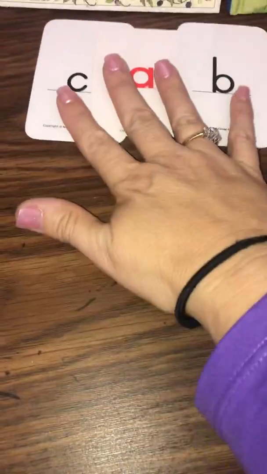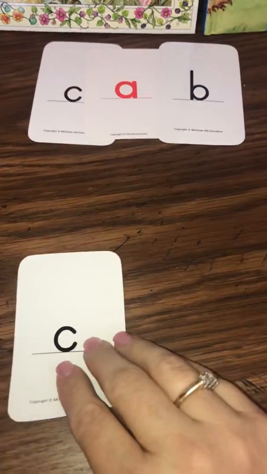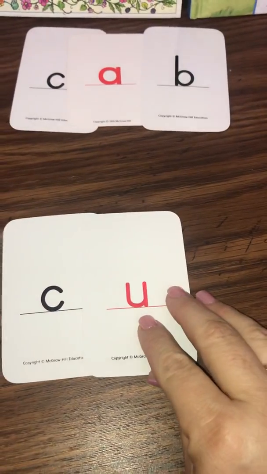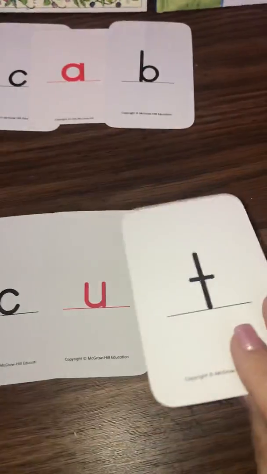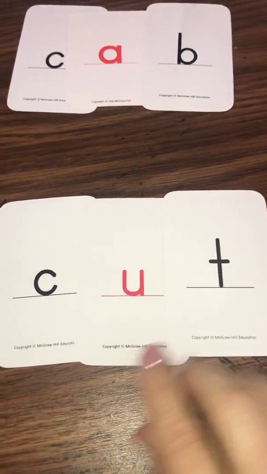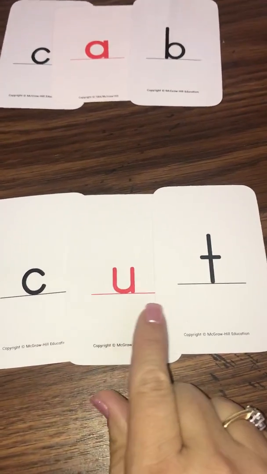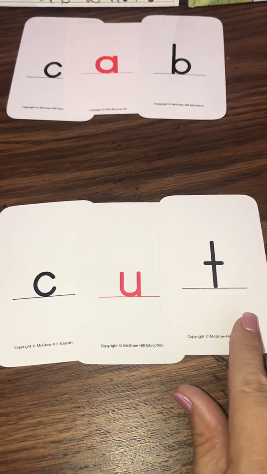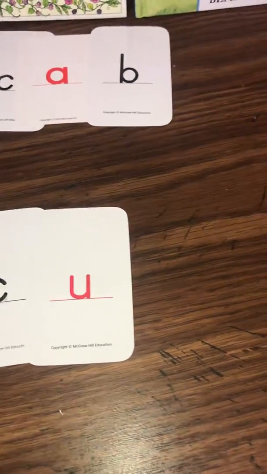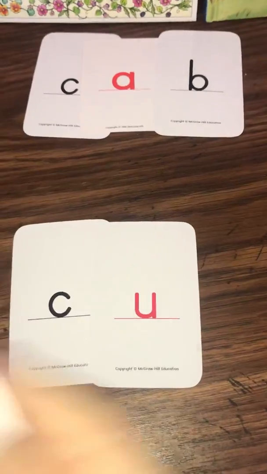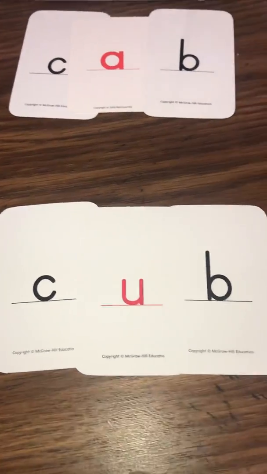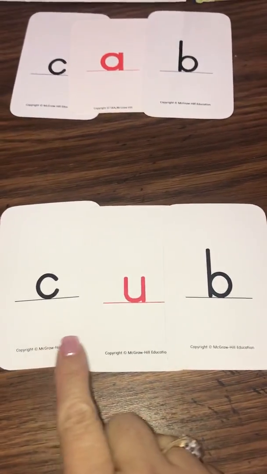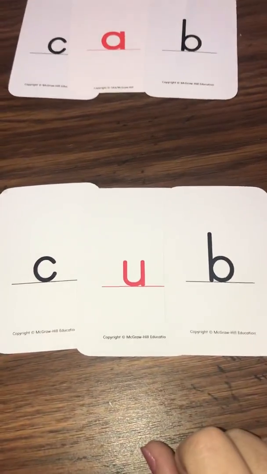I'm going to scoot this one up here. How about if again we start with k, our second sound is u, and our last sound is t. K-u-t. Cut. But let's take off that last sound and let's add a new one. What is this word? K-u-b. Cub. Like a bear cub?